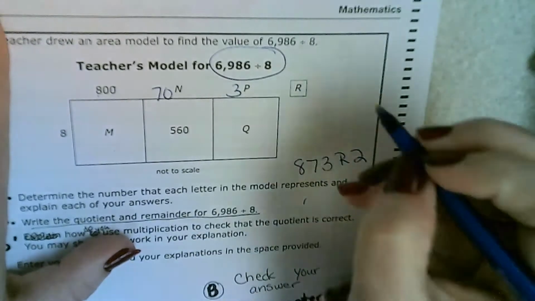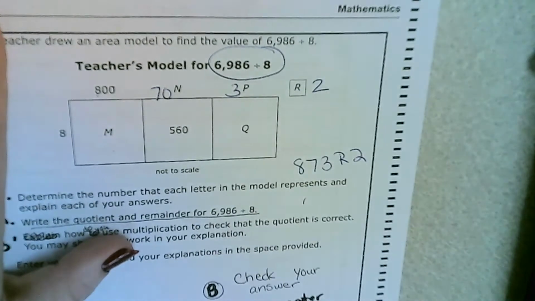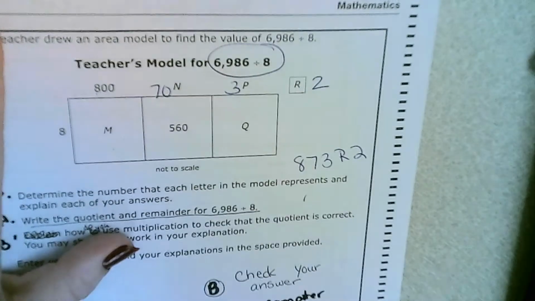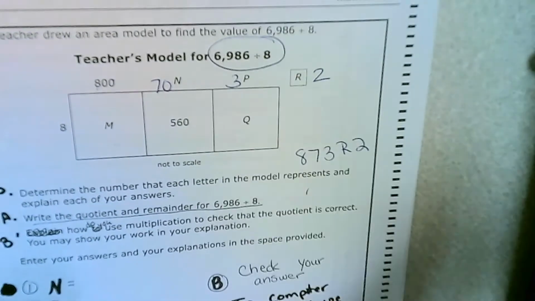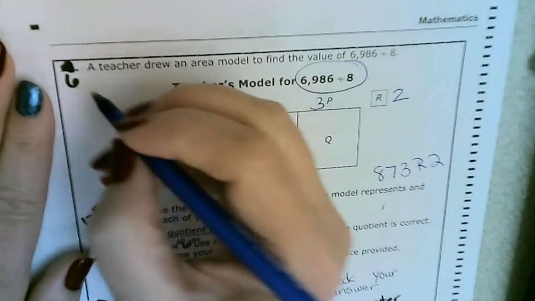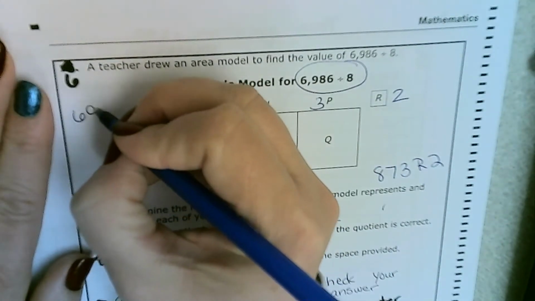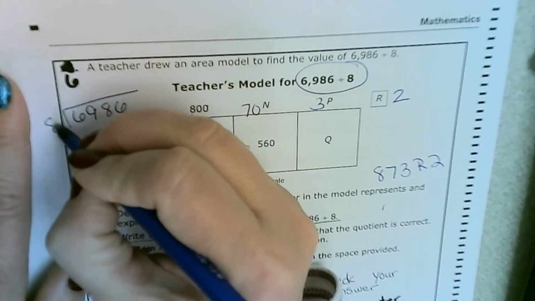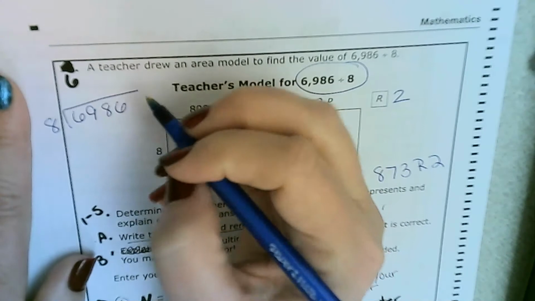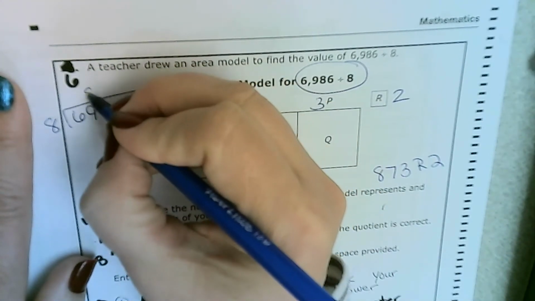873, remainder 2. Okay. Now we have all the tops. I'm going to now rewrite the problem up here to show you how this correlates, or how it's the same.